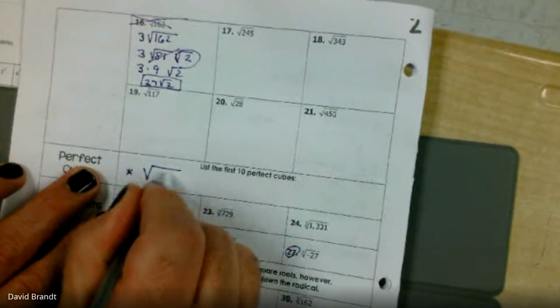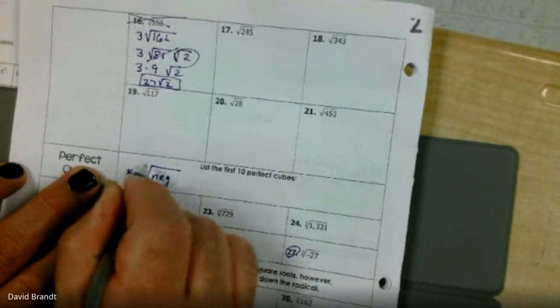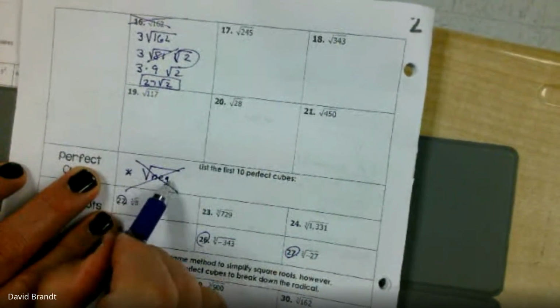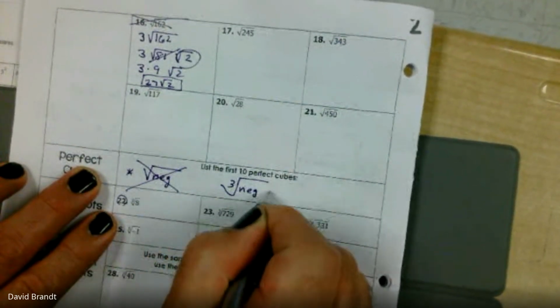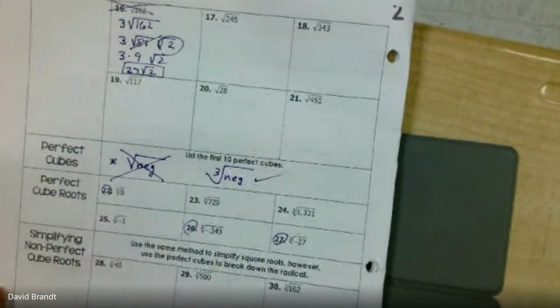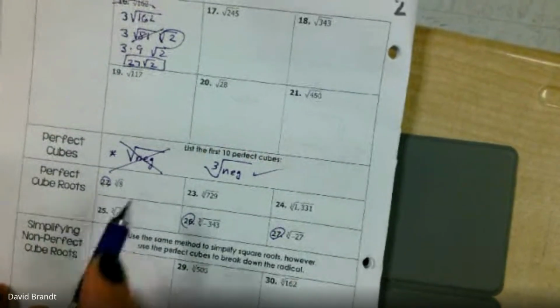Square root of a negative. That is a no-no. You cannot do that. But the cube root of a negative, you can do that. So you'll notice if you look back at the square root problems, there were no negatives. So let's just do a couple of these.